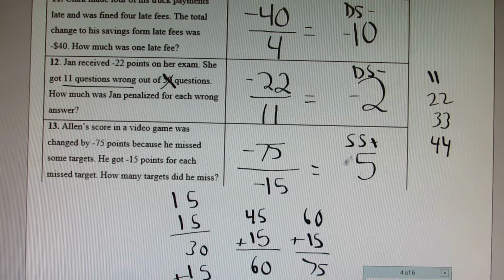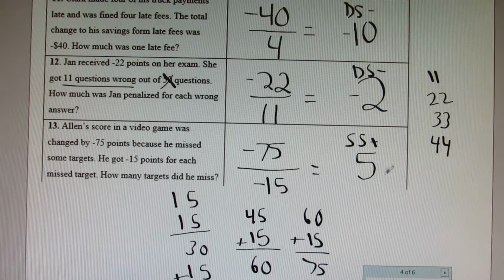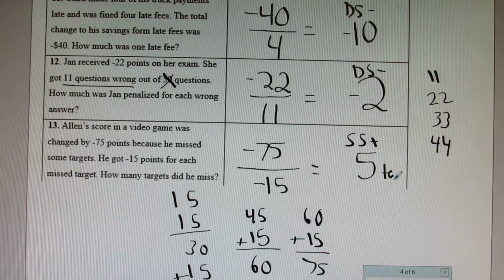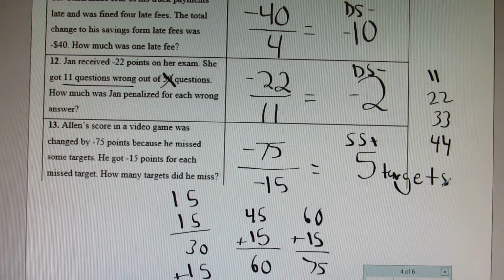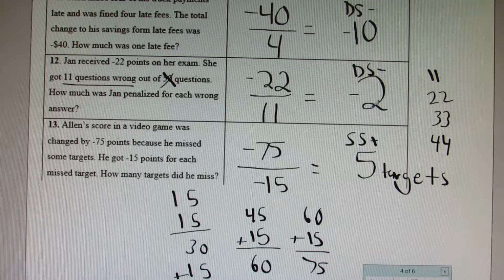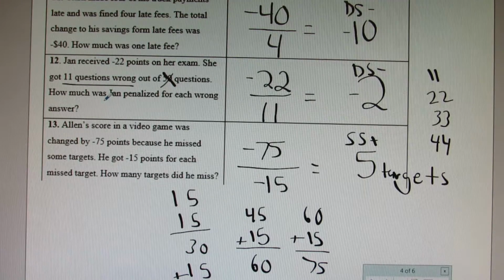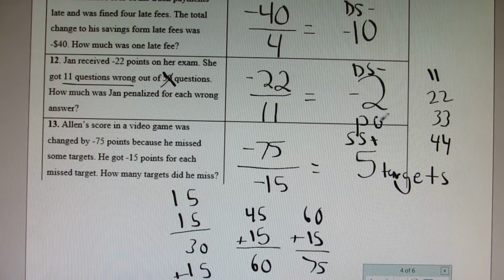He missed 5 targets. Let's label these answers. He missed 5 targets. What did negative 2 represent? Negative 2 represents how many points Jan received off. So that's negative 2 points. And this is negative $10.